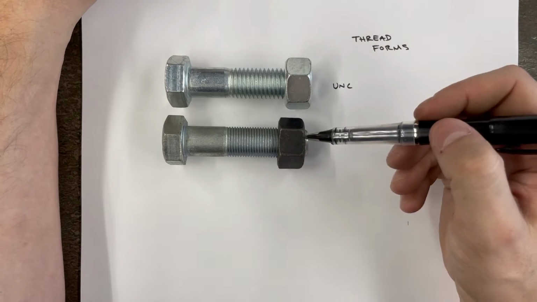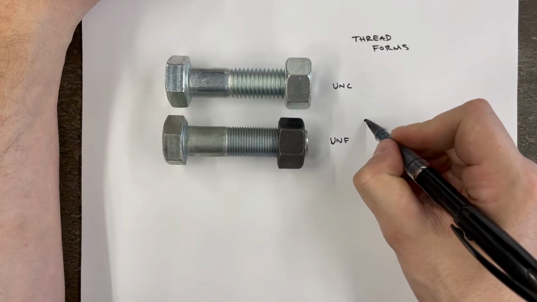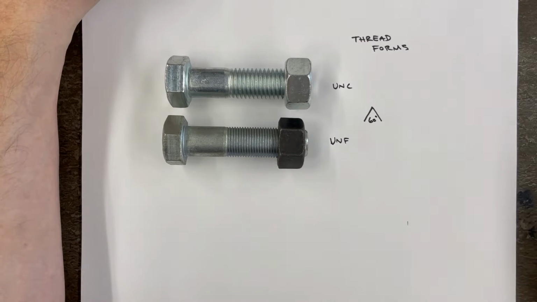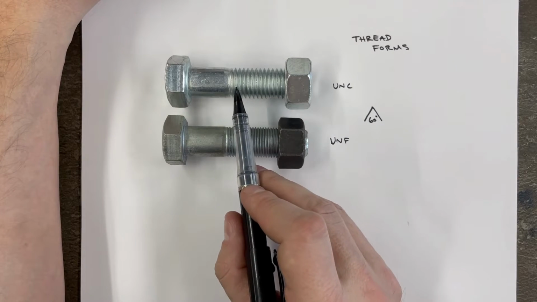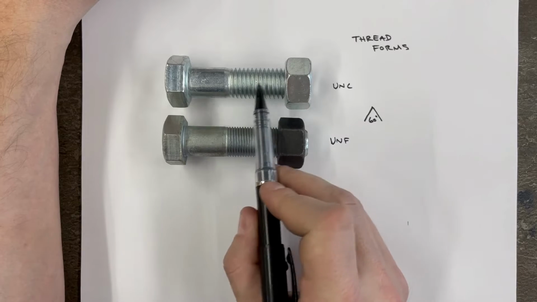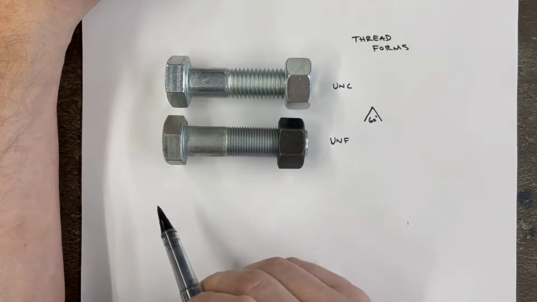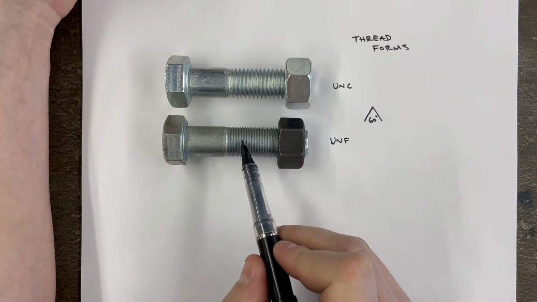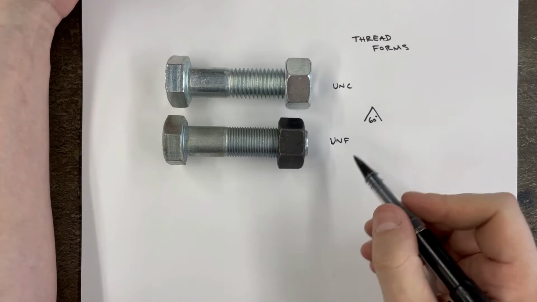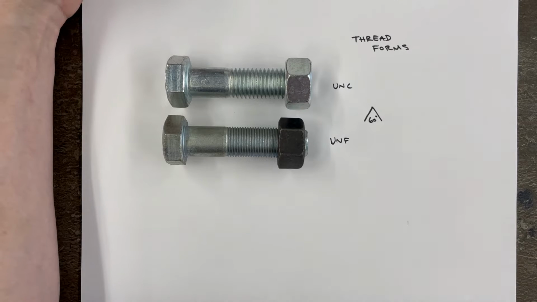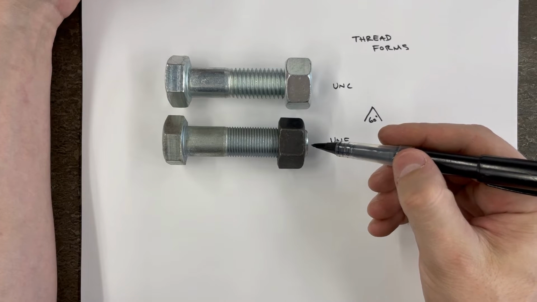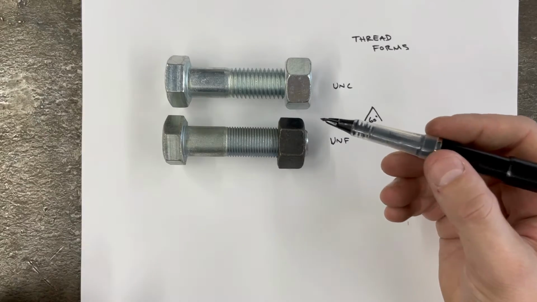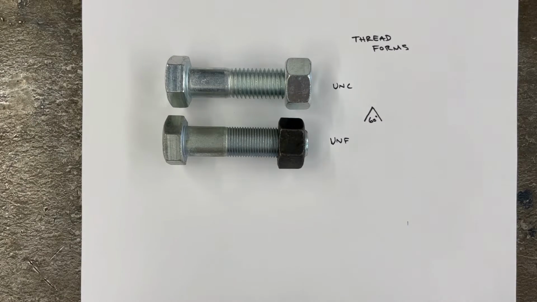So the Unified National thread form has an angle of 60 degrees. The only difference being that a coarser thread is a little bit stronger and has fewer threads per inch. A finer thread has the same angle but more threads per inch. These ones are used mostly for controller adjustment, whereas these ones are more for tightening and fastening two pieces together.